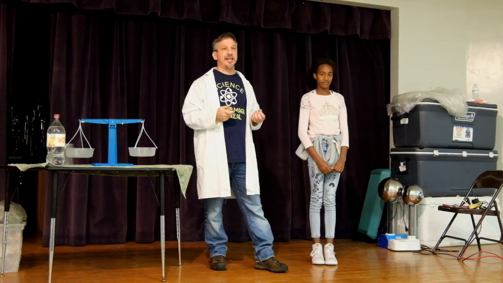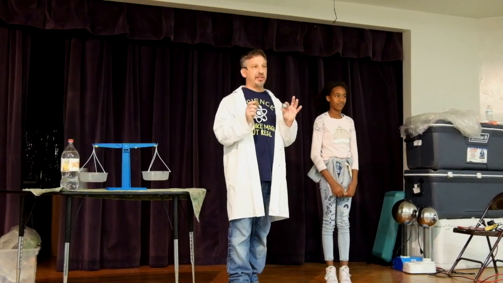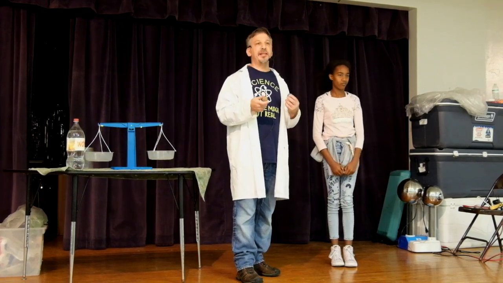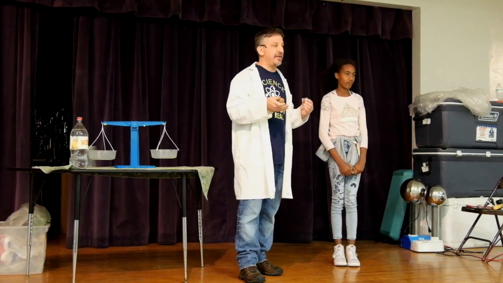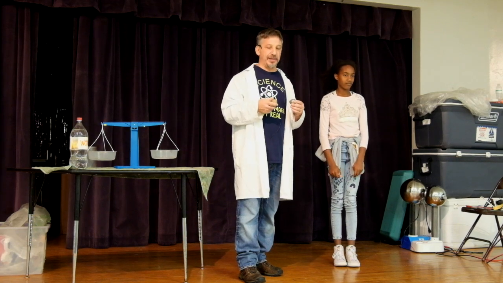All right, so when you combine the two, you get something called density. Density is mass, or the weight, divided by the size. So something that is more dense is heavy for its size. Something that is less dense is light for its size.